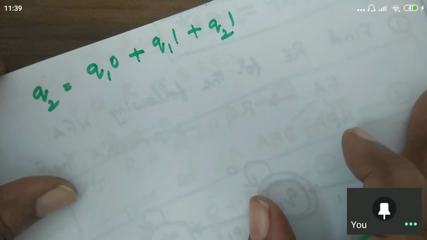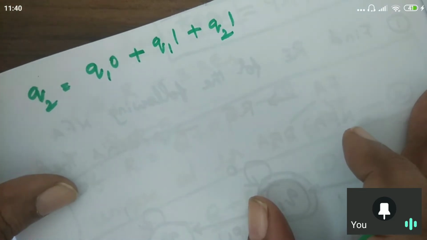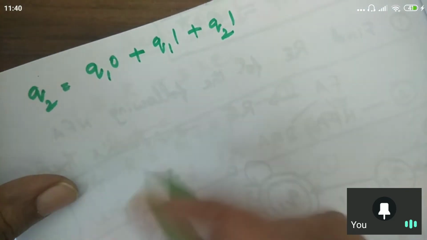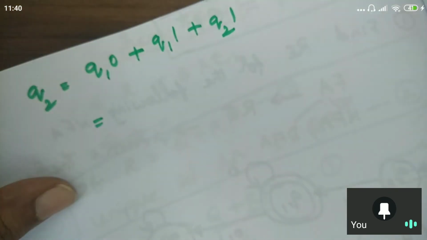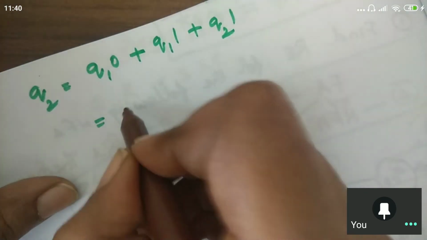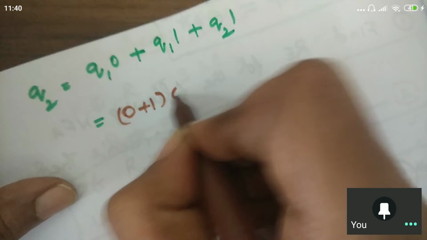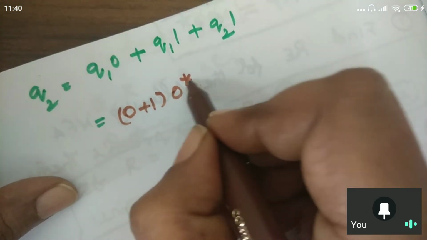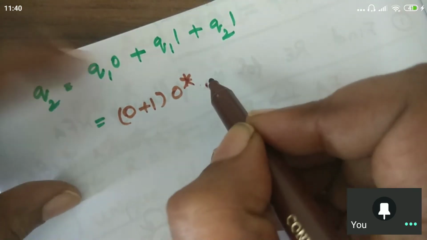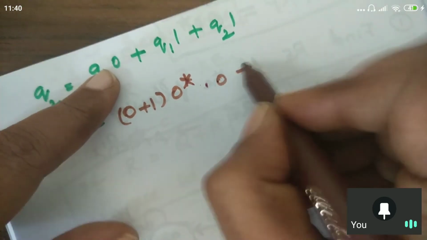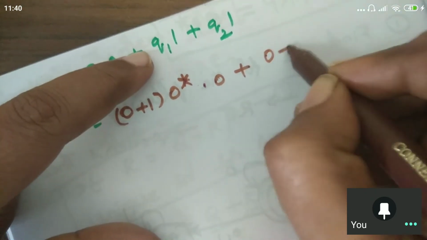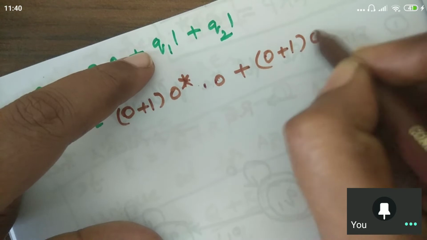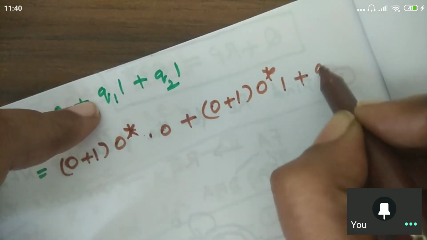Now we already know the value of Q1, so let us substitute it. Q1 value is 0 plus 1 into 0 star. So the 0 is written as it is, plus 0 plus 1, 0 star 1, plus Q2 1.